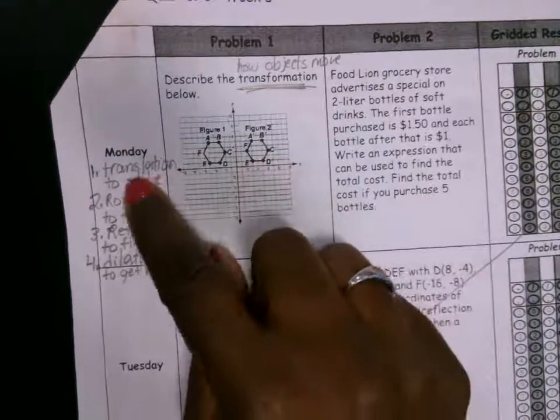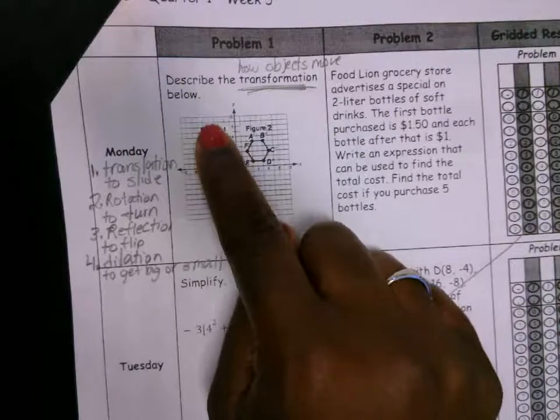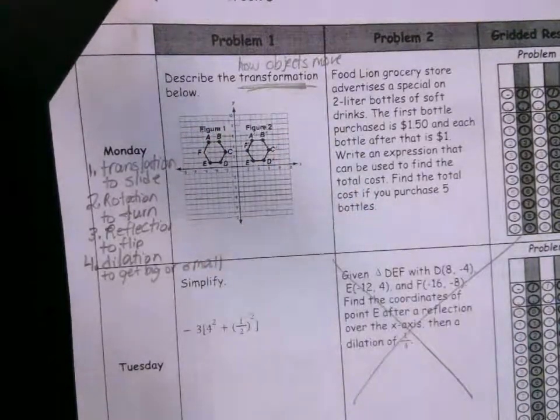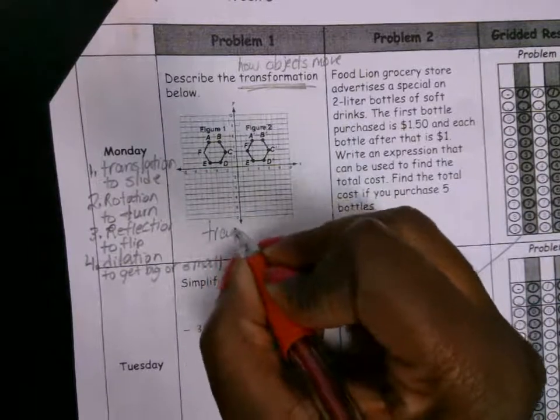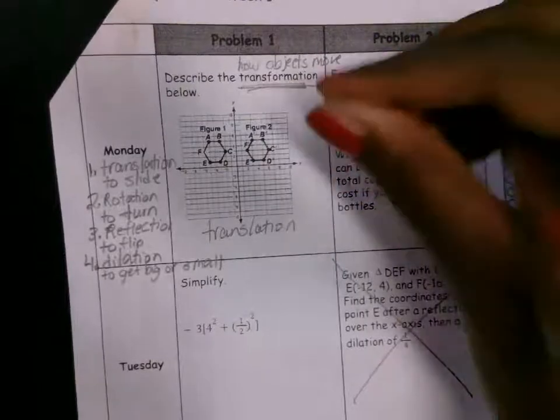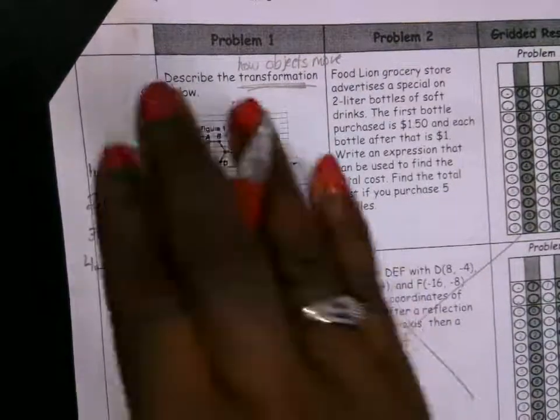All right. The correct answer is it slid. From figure A to figure B, it slid. It did a translation. So the answer here is translation. It's just slid over. Some people chose reflection, that it flipped.